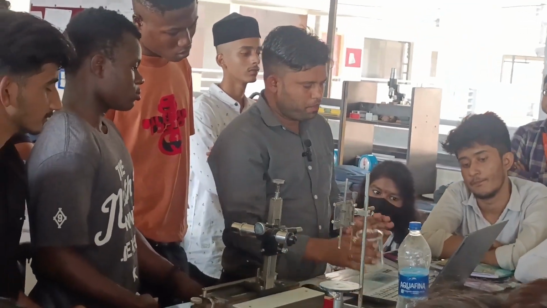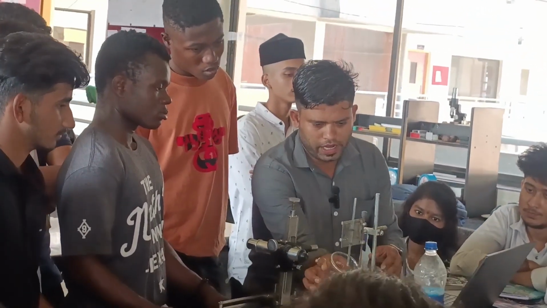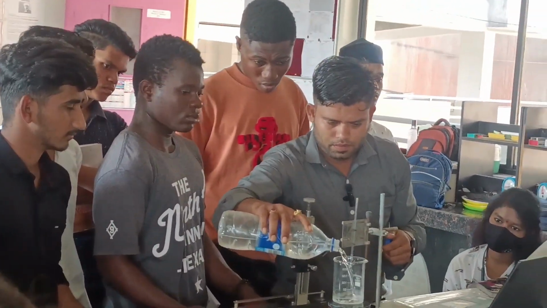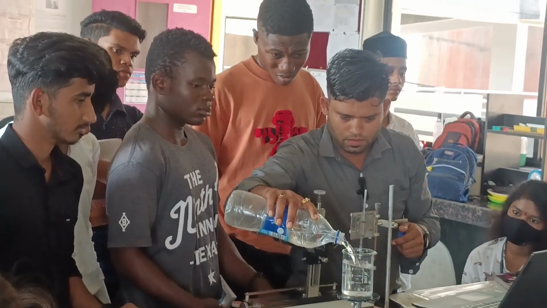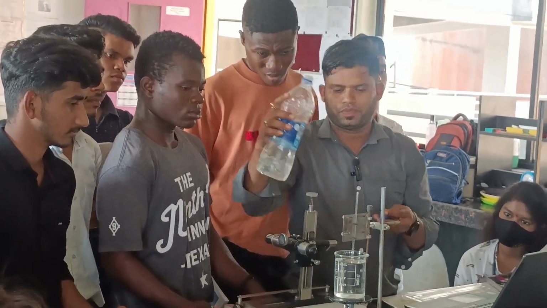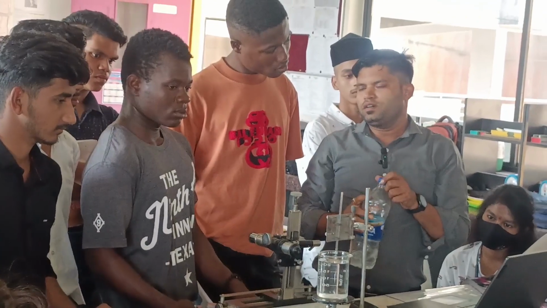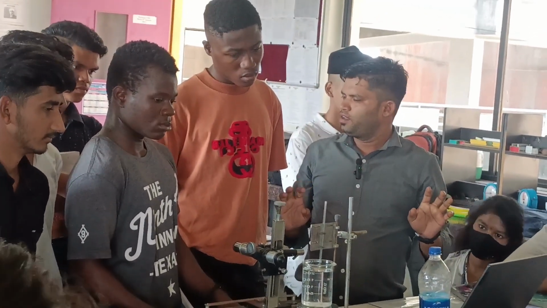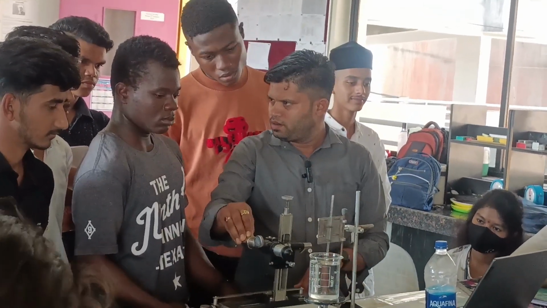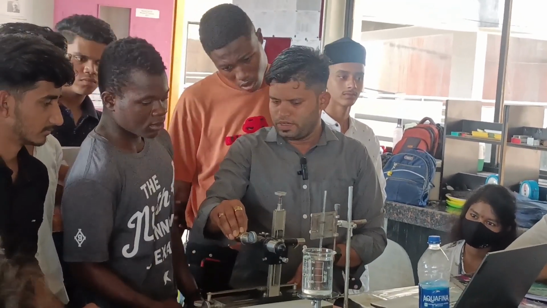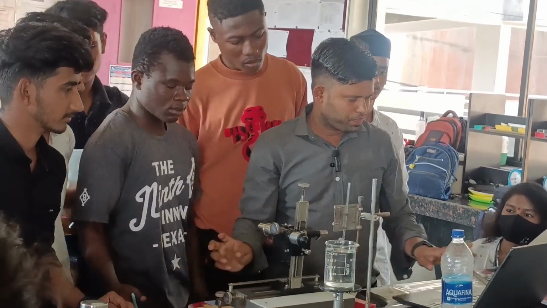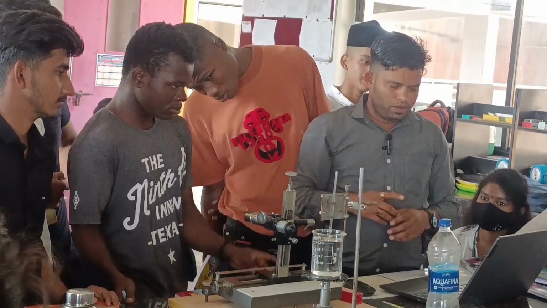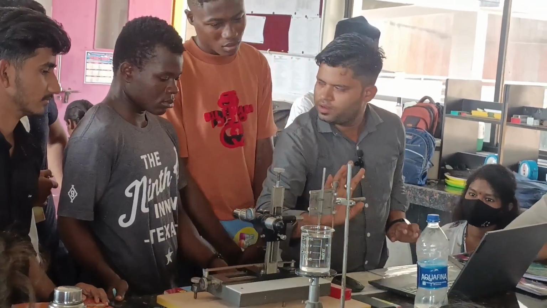This is the diagram of this experiment. You set it here. You only touch the capillary to the water. We see here through the traveling microscope. Clear? This is the capillary, the beaker, and below it.